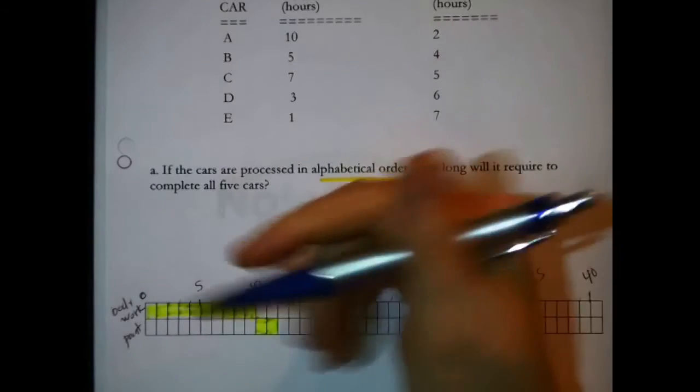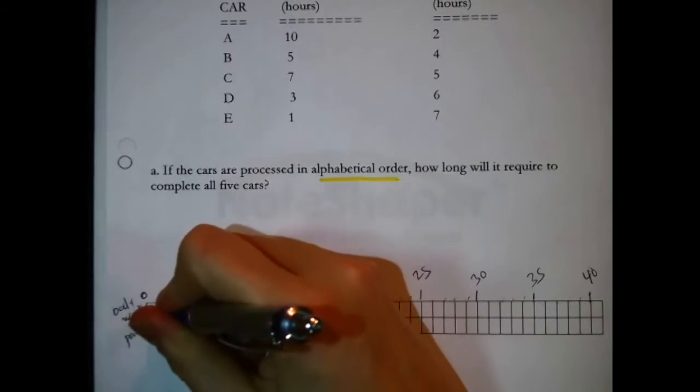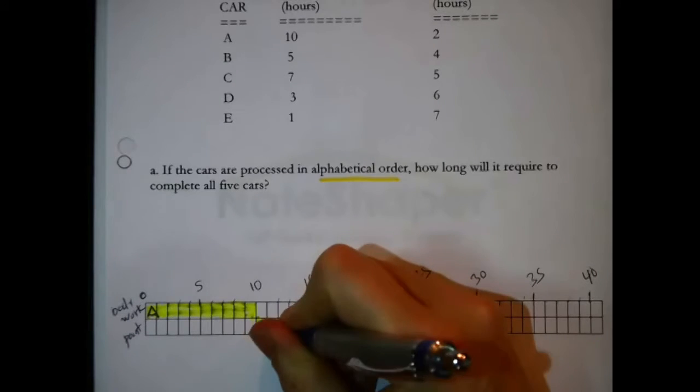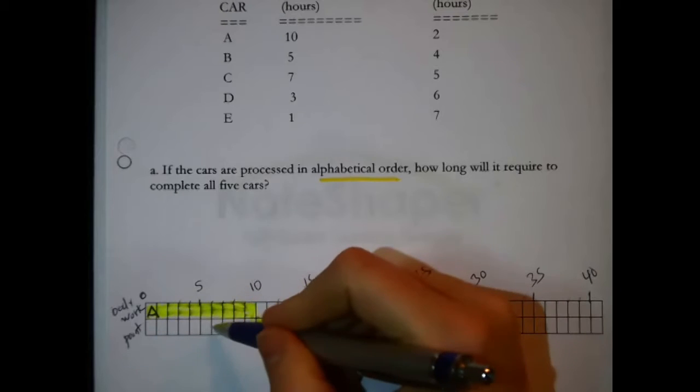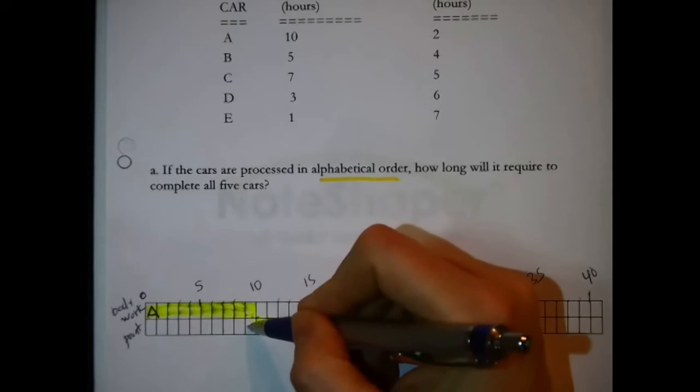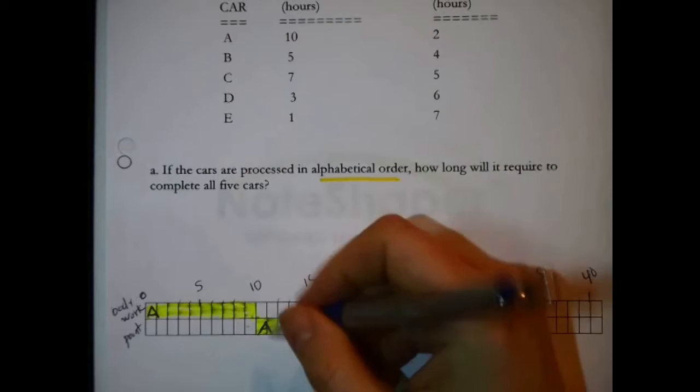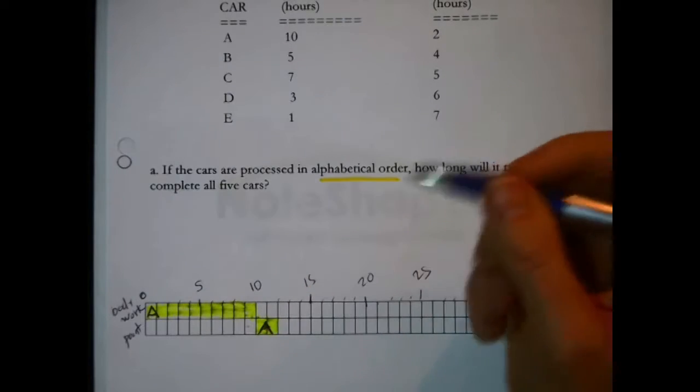And I am going to mark this. Note to self, this is all car A. That means that the paint shop's going to spend a considerable amount of time here at the beginning not doing anything, because they're going to be waiting for the body work on car A to be done, but never mind.